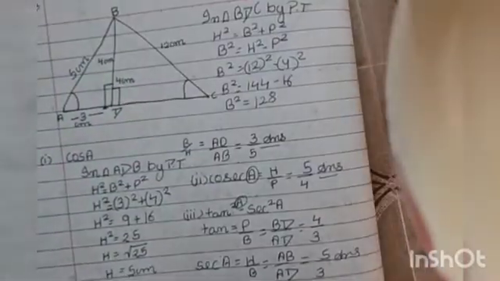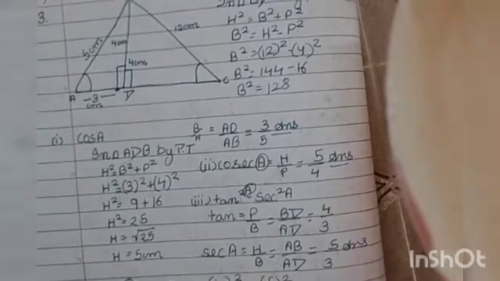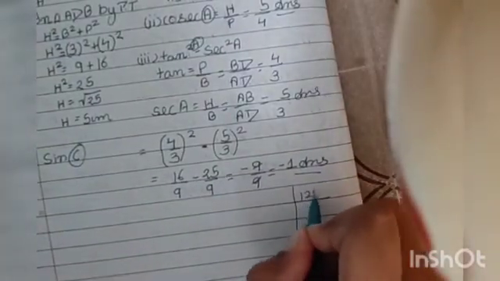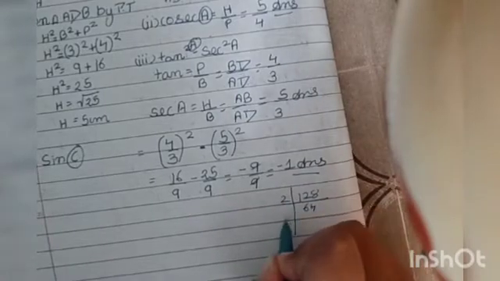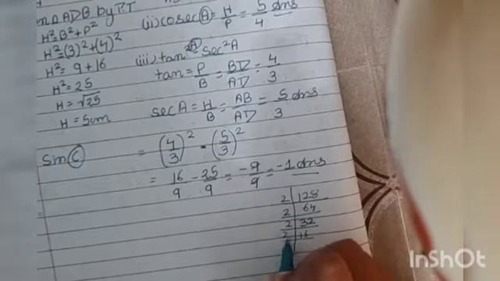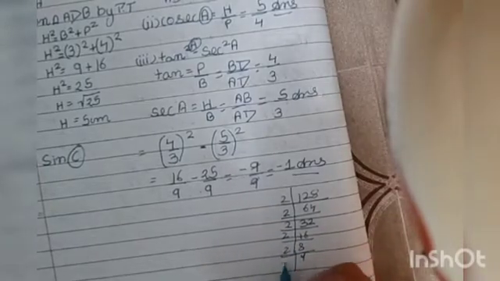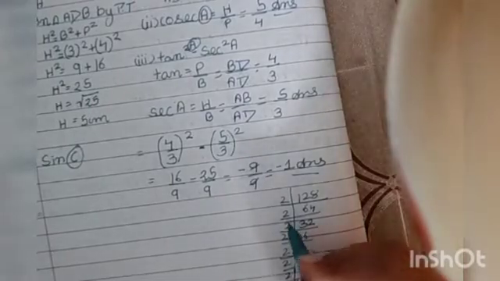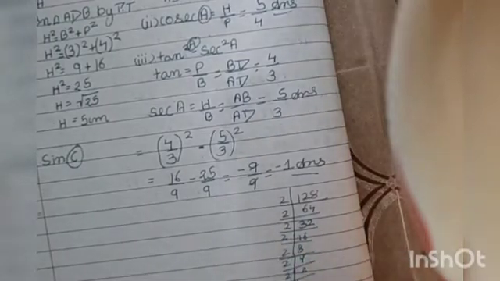You must be thinking that it is not a perfect square, so how can we find it? We'll do its prime factorization of 128.